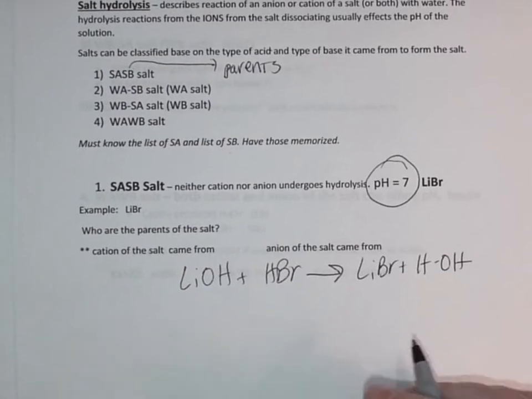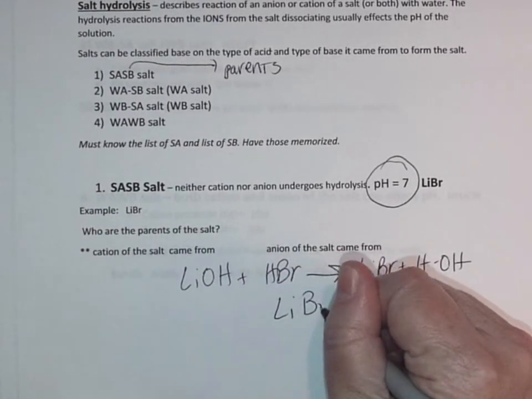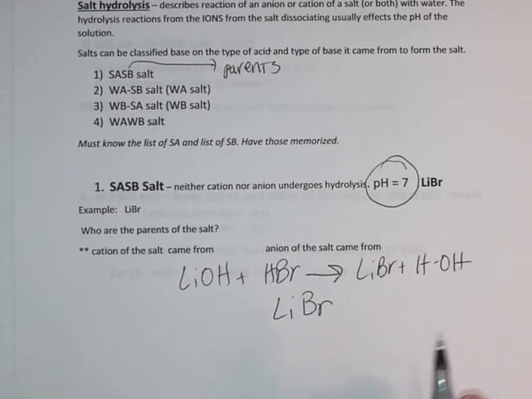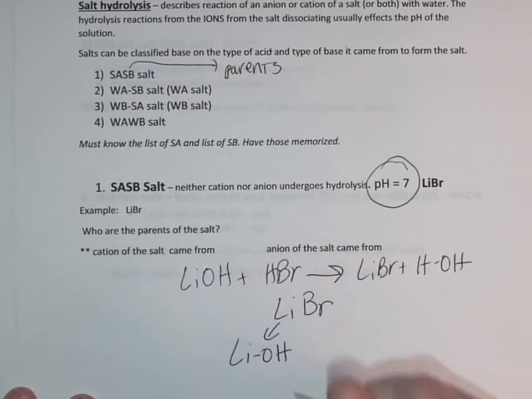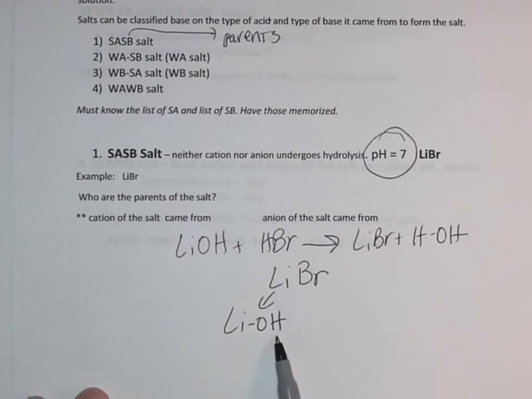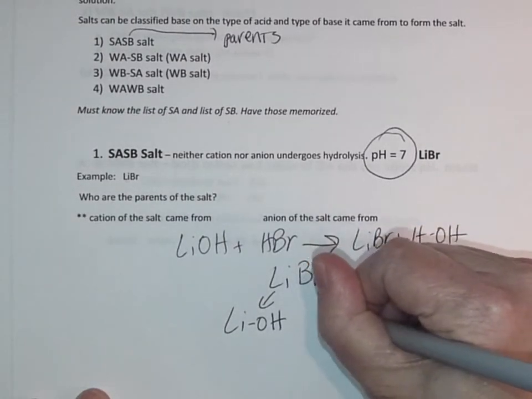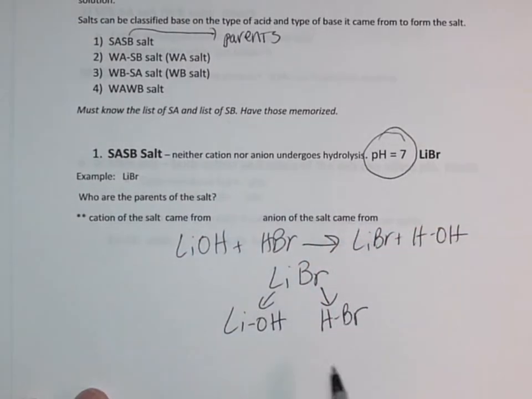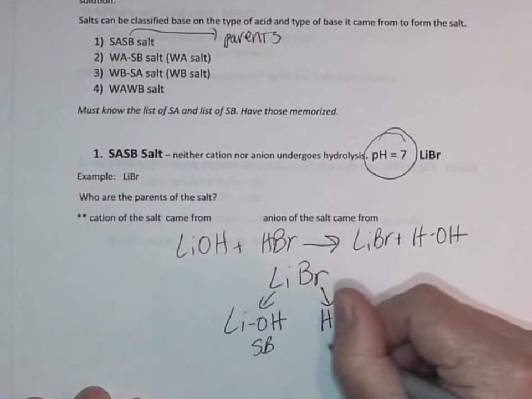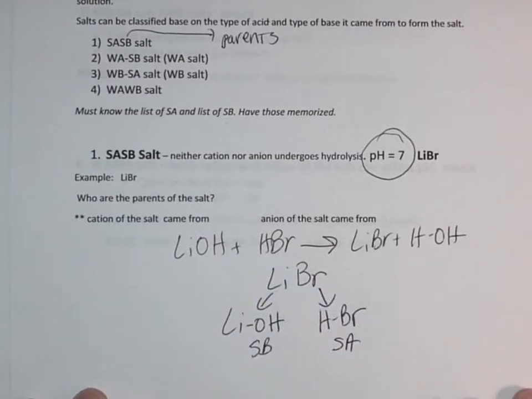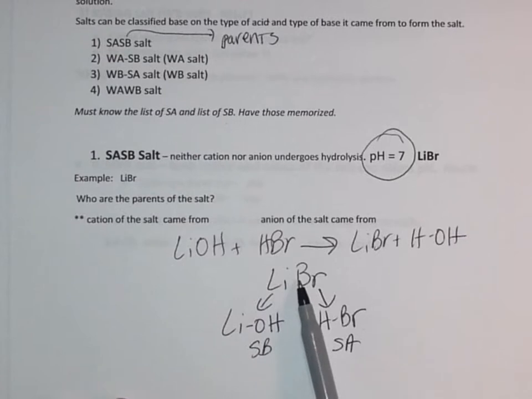If I am given a salt, LiBr, and I want to work back to who the parents were, I know that this metal comes from the base. So I add an OH to it. I don't care if I'm writing the formulas perfectly, but it gives me an idea that LiOH came from this part, HBr was its parent over here. So that's a strong base, strong acid parent. So that makes it an SASB salt.